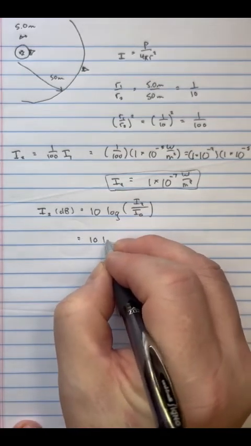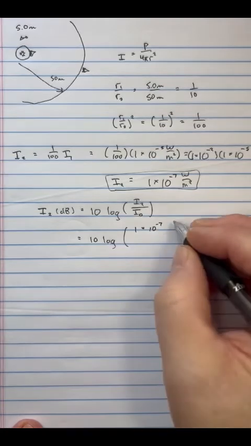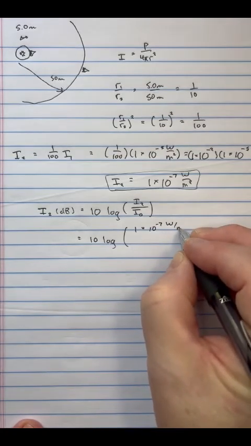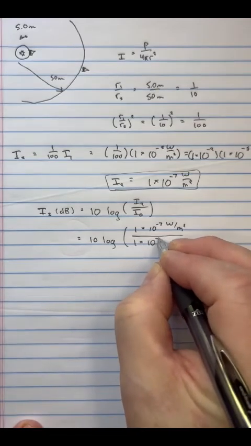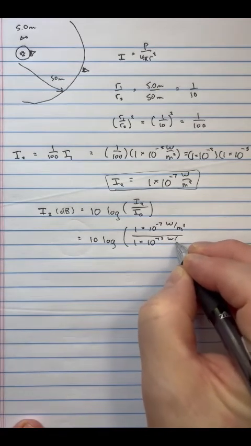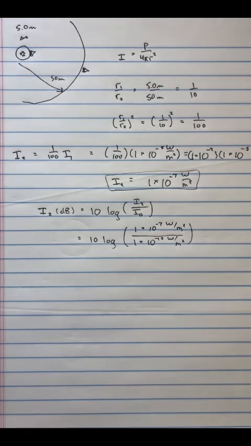So 10 log, we have 1 times 10 to the -7. In this case, I do want to write the units just to show what happens to them. So 1 times 10 to the -7th on top, 1 times 10 to the -12th on bottom, like that.